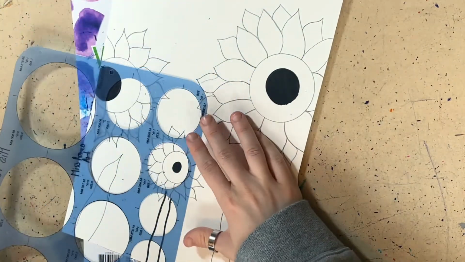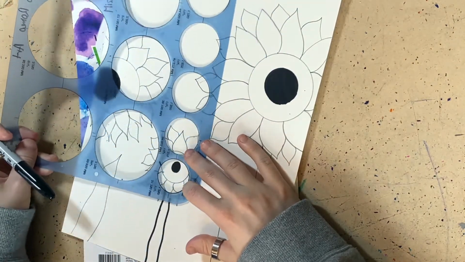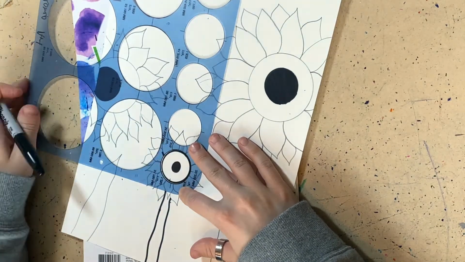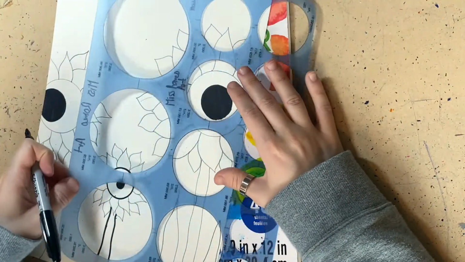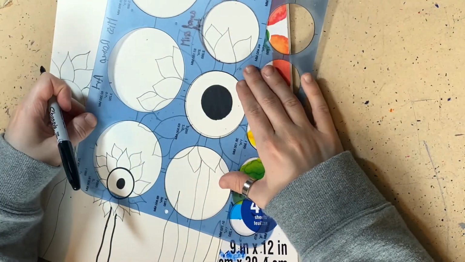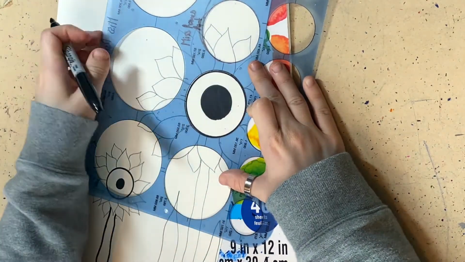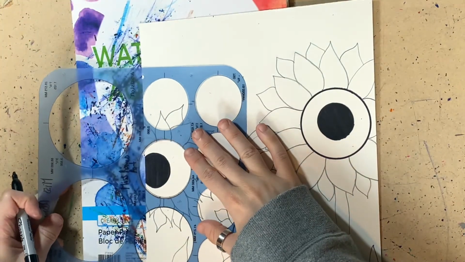I'm just showing you that if you're using a stencil like I am, it'll be so much easier to use the stencil to outline. If you don't, you can just outline normally. This is just for my friends who are using a stencil. And then the one over here.